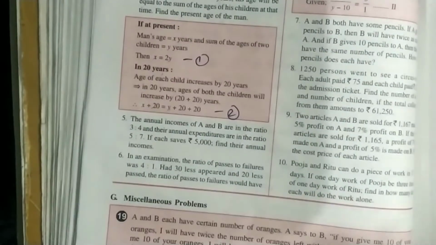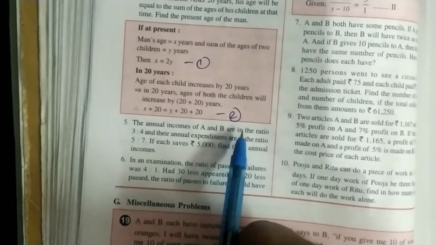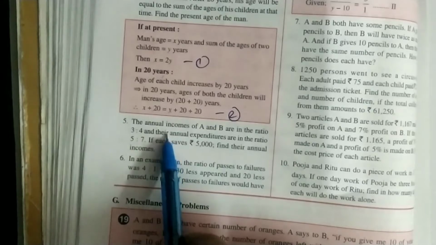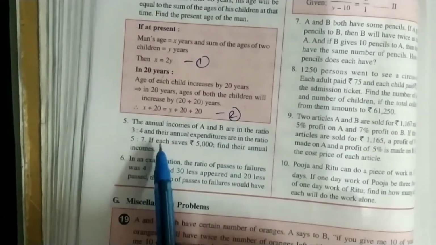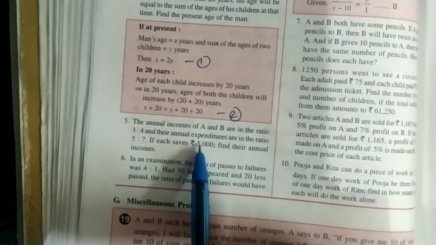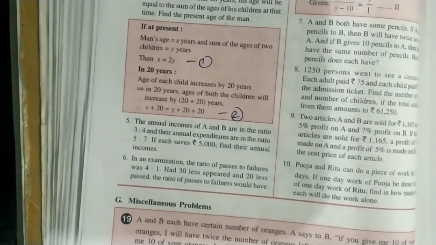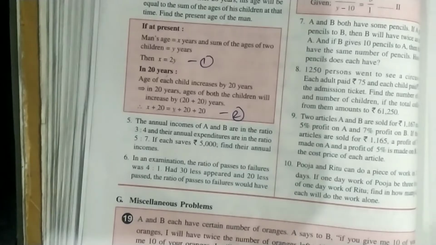Next question. Annual incomes of A and B are in ratio 3:4. The ratio of the incomes is given. The ratio of annual expenditures is also given. Each saves 5,000. Find their annual income. If both are saving 5,000, we have to calculate the annual income. Annual incomes of A and B are in ratio 3:4.